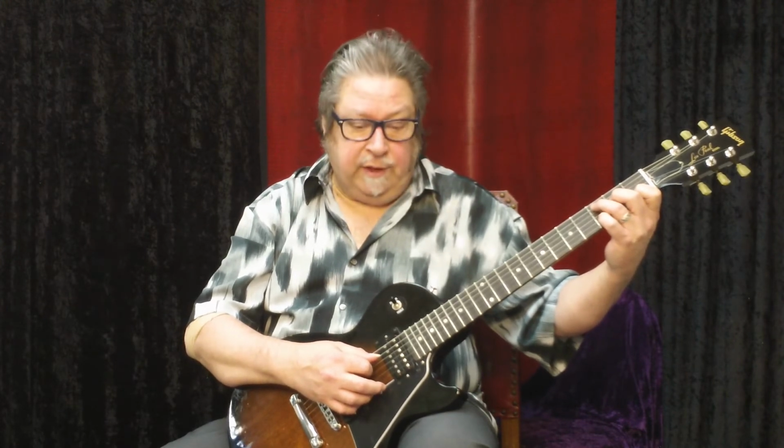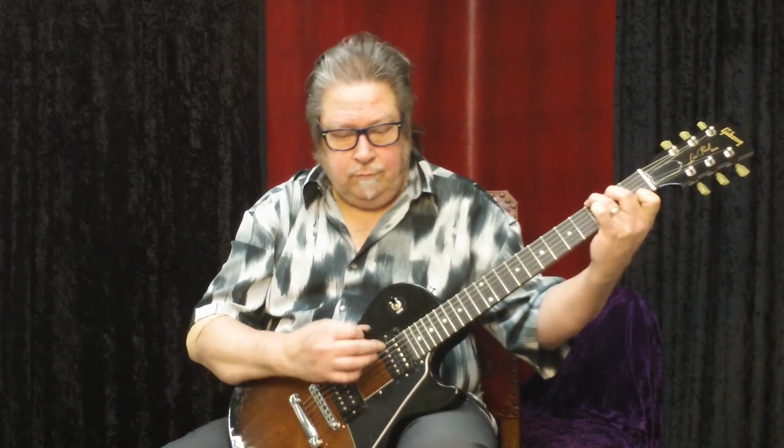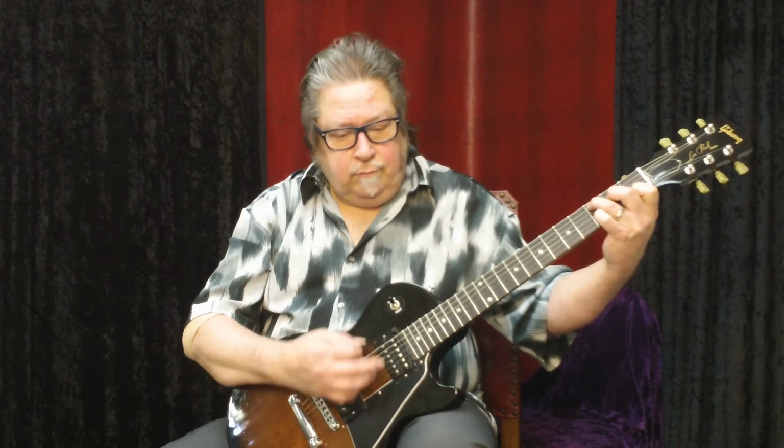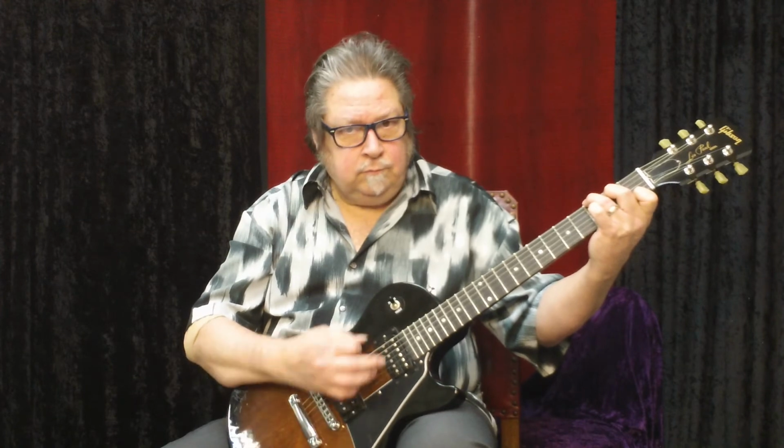So hopefully that explains it a little bit, but we're going to go through all these keys just with open string chords. So the key of C again, I'll play it again. 1, 2, 3, and 4, and. Okay, so that's the key of C, doing the 1, 4, 5 chords.